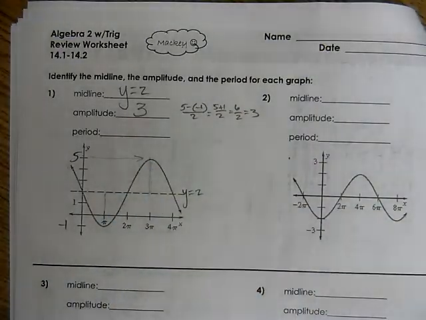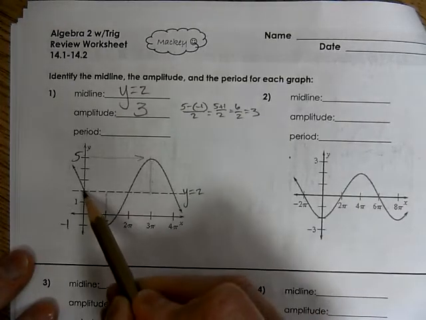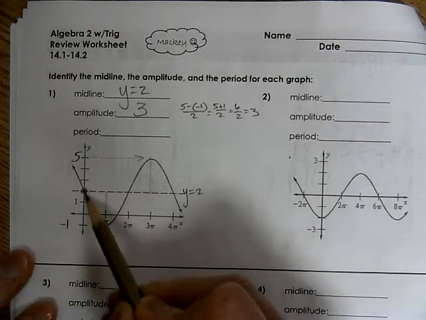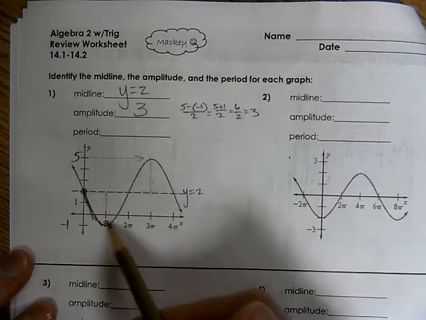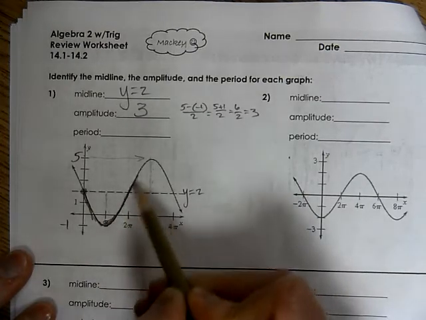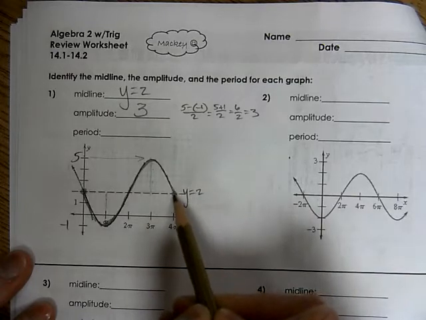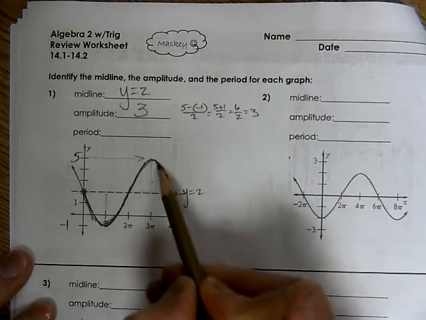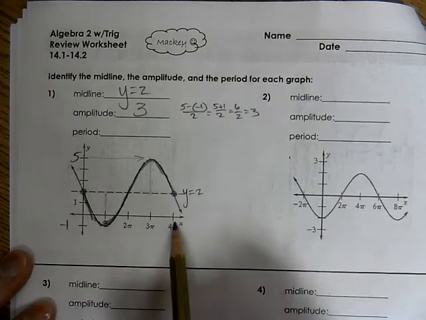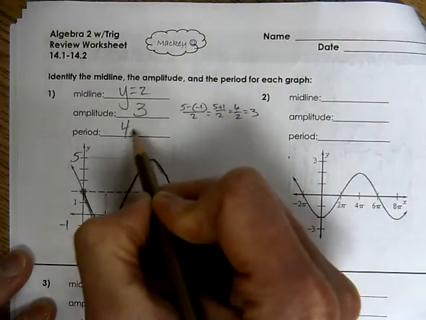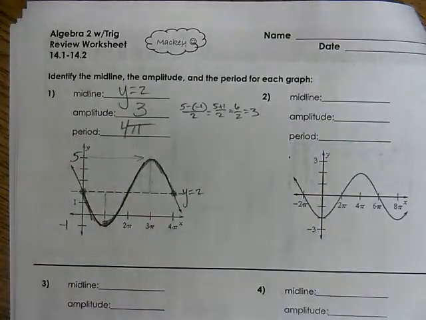The period, looking at your graph, we're starting here. If you want to call this a sine graph, it looks like the sine graph is reflected. But if that's a sine graph and it would end here, then the period starts at 0 and goes to 4 pi, so it is 4 pi.